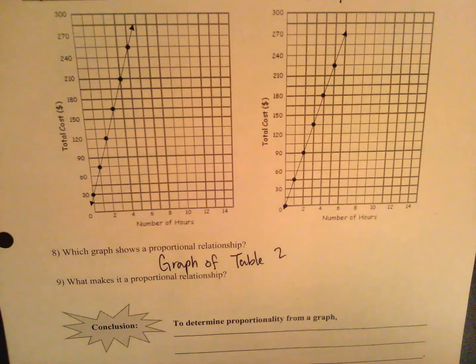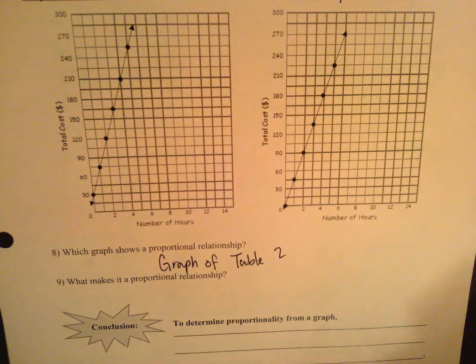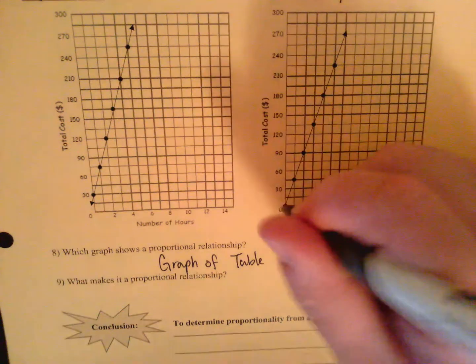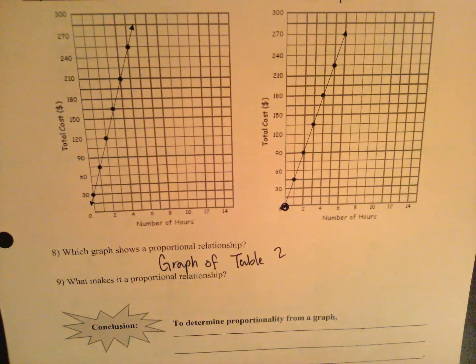So what makes the graph of table 2 proportional when the other one is not? Well, both of them are straight lines. The only difference is that the graph of table 2 started at 0, 0.